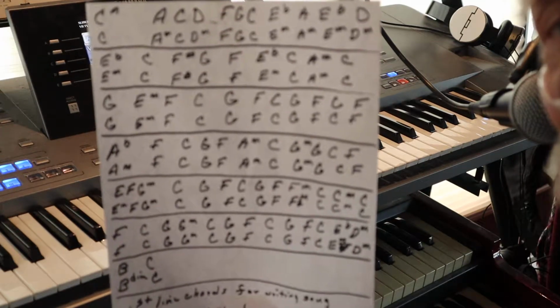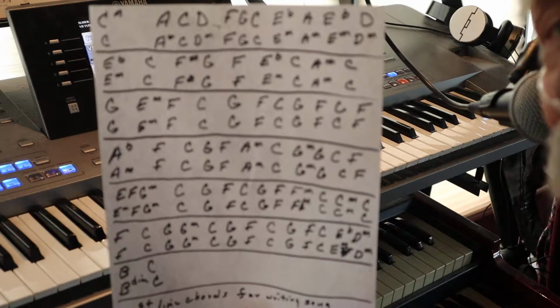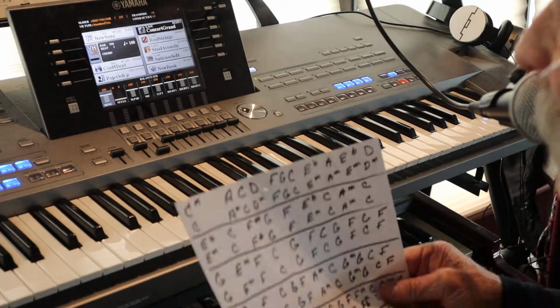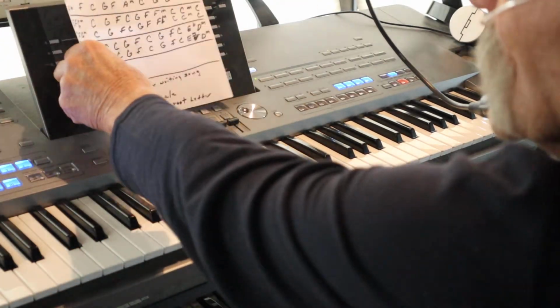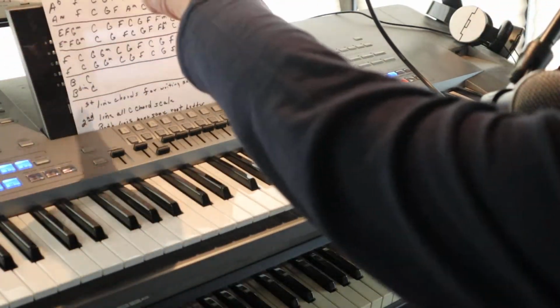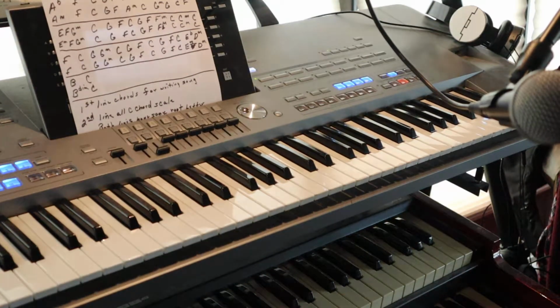There we go. Okay. You can freeze frame that later and then copy it, and then you can play with it. So the first line is the chords that I threw up there for that song that I wrote.